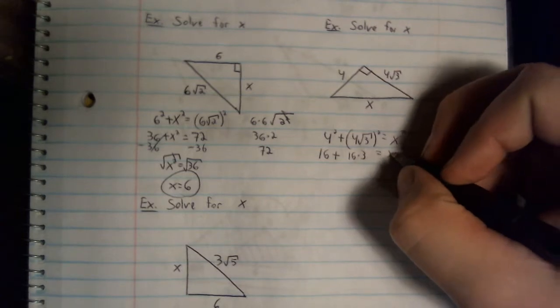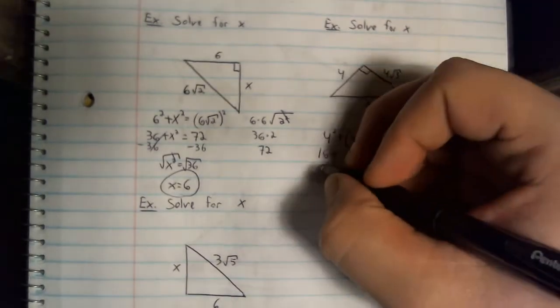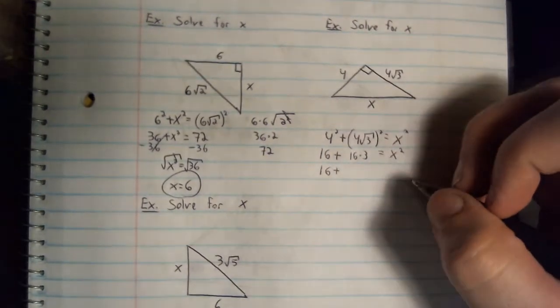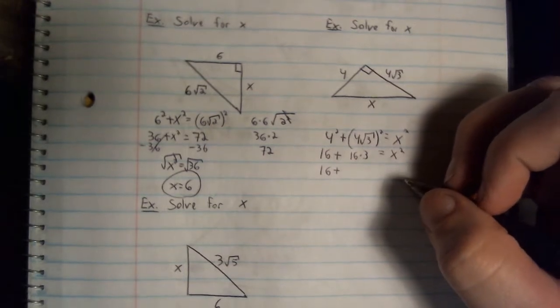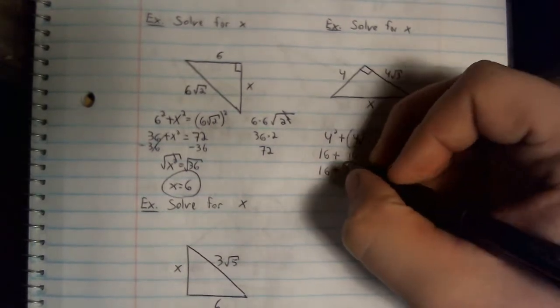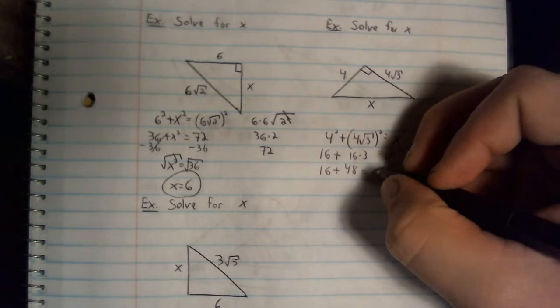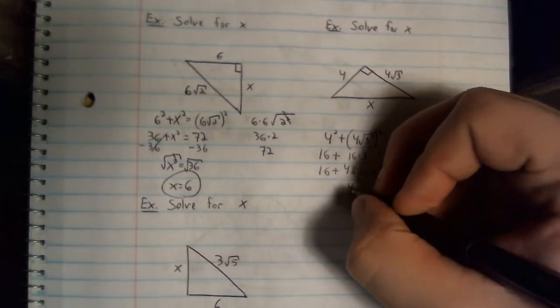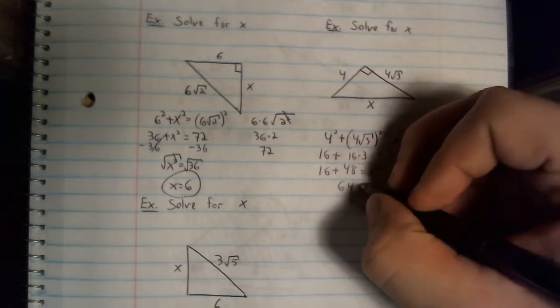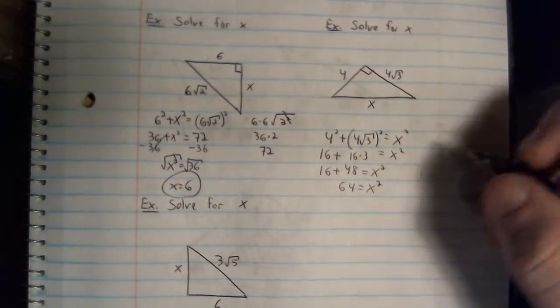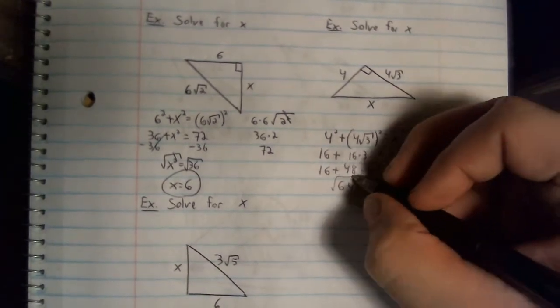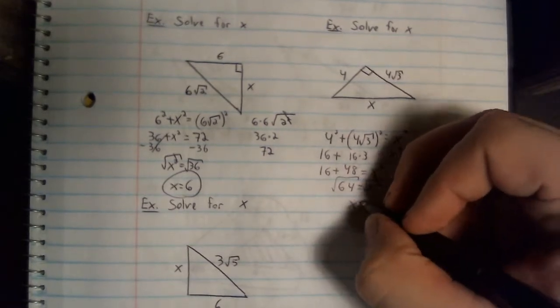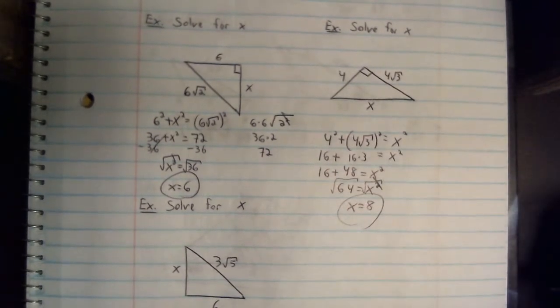That's going to equal x squared. 16 plus, let's see, what is 16 times 3? 32, how about 48? And if I add 16 and 48, that's going to give me 64. All I have to do is take the root of both sides, and I get x equaling 8.